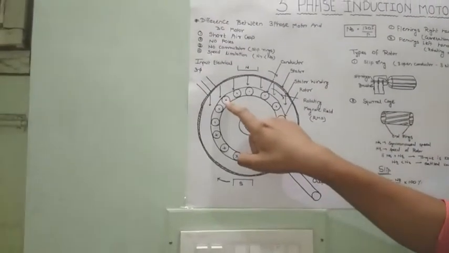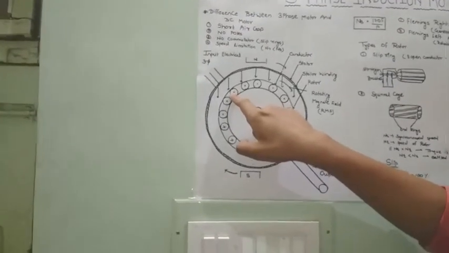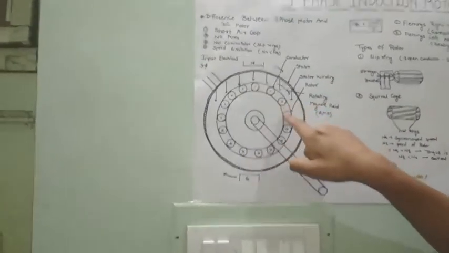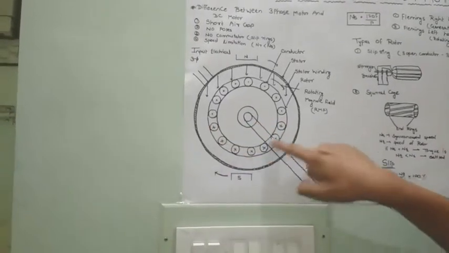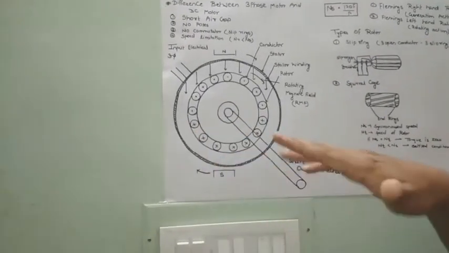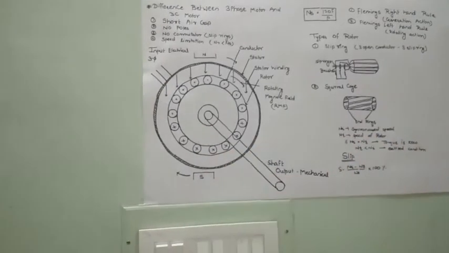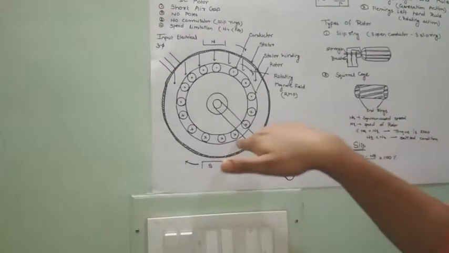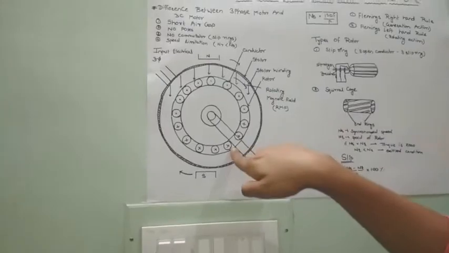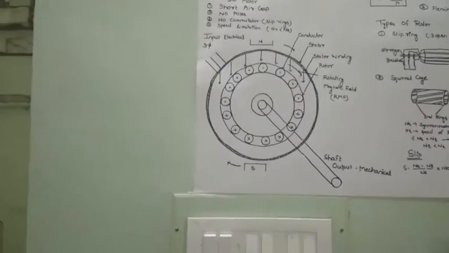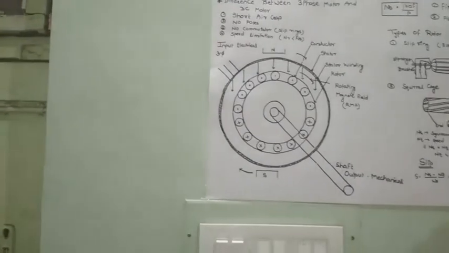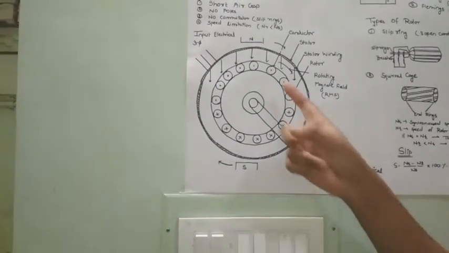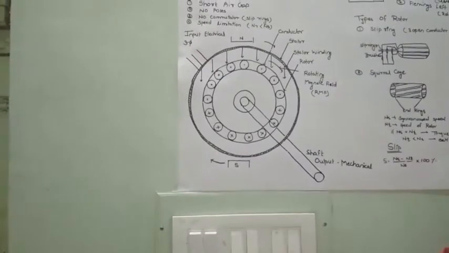So we have denoted the current by dots in this conductor. As we go towards the downward direction, the current is going towards the plane, that is, inside the plane. We know that a current-carrying conductor placed in a changing magnetic field experiences a force or a torque.